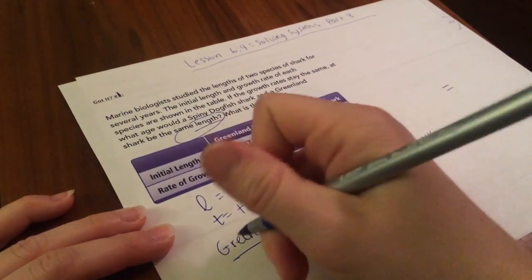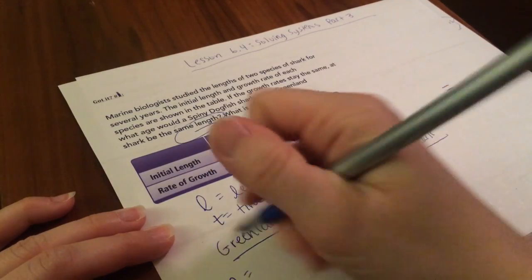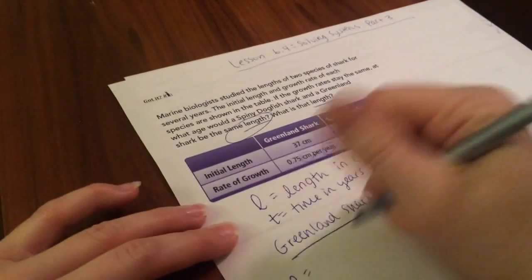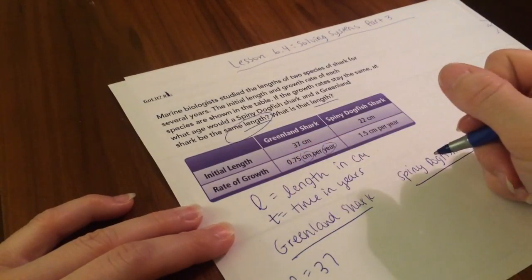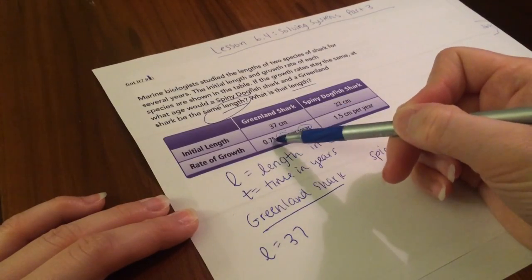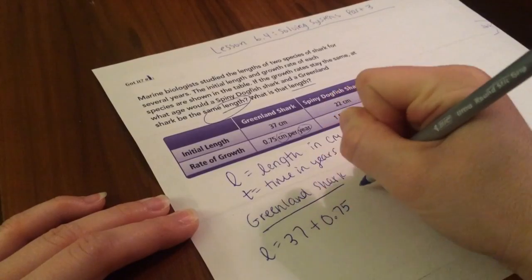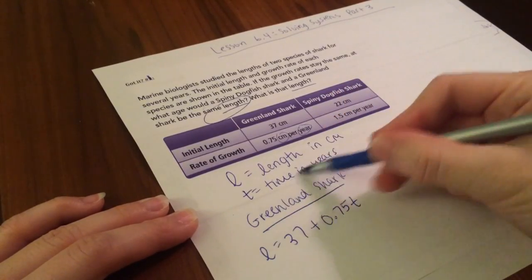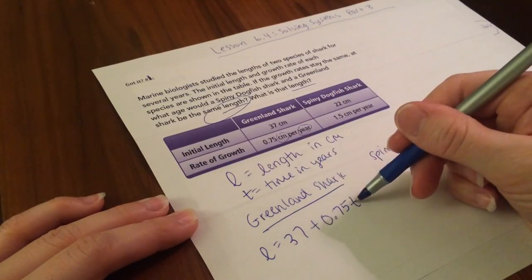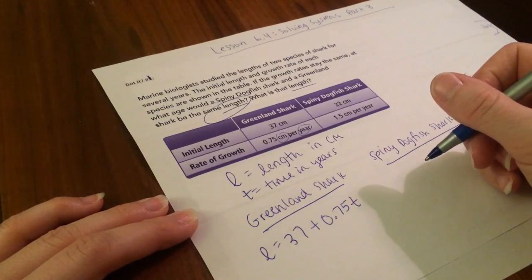So for the Greenland shark, the L, the length, it starts at 37 centimeters, right? And then it's 0.75 centimeters per year, so it's plus 0.75 T, because time is in years. Every year, it's growing 0.75 centimeters more.